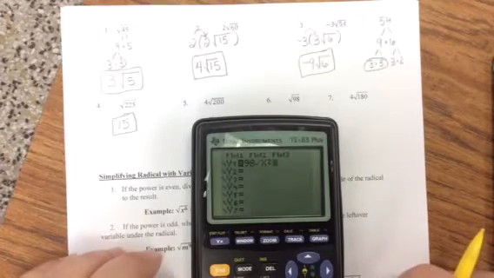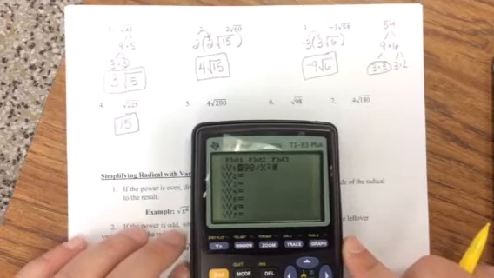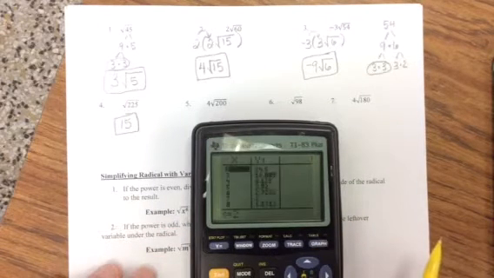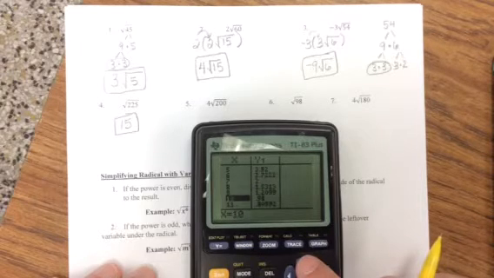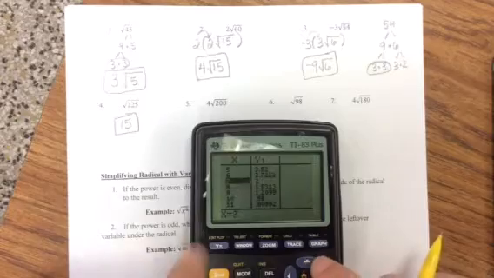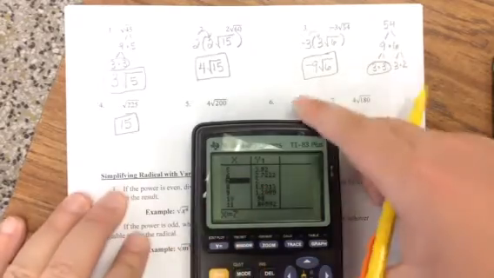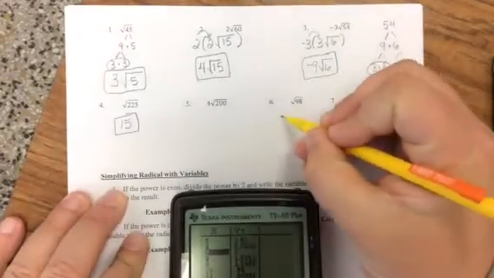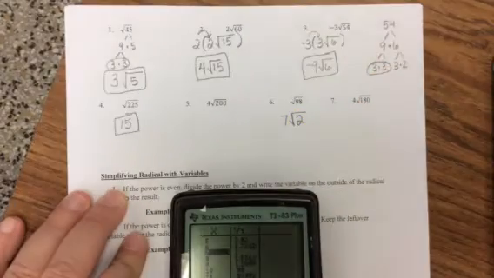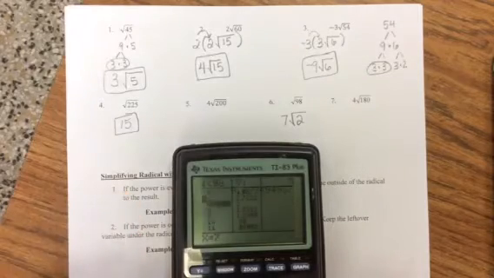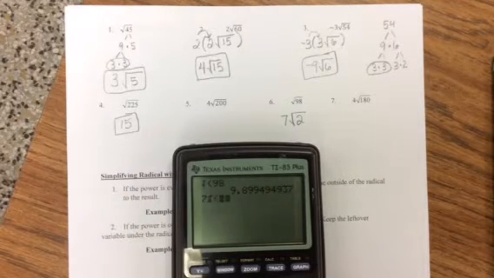And all I'm worried about is the table. That's all I'm worried about here. So second graph. Looking for the lowest number under y with no decimal. At 10, I've hit below 1, so I need to go back up. I see 7 and 2, which tells me 7 on the outside of the square root, 2 on the inside. And there you go. And they are the same.